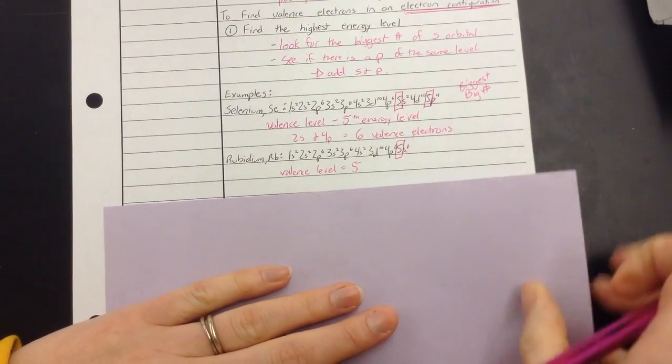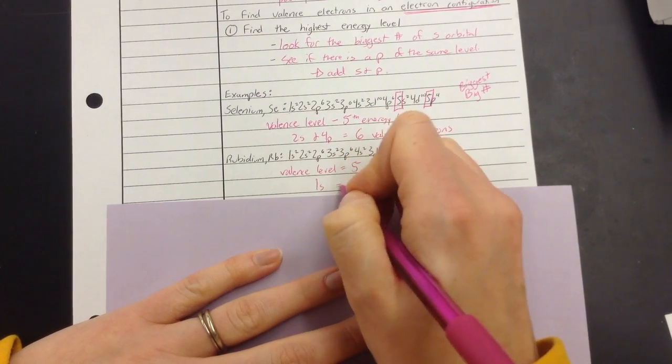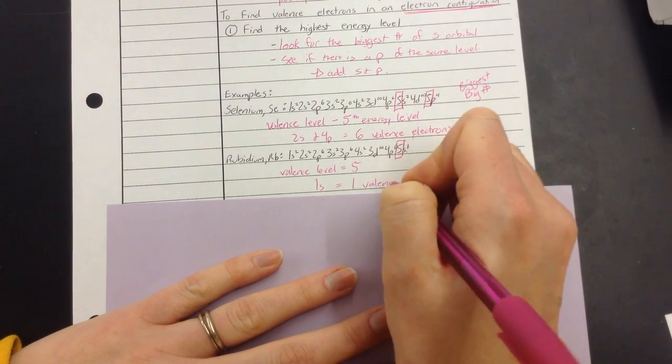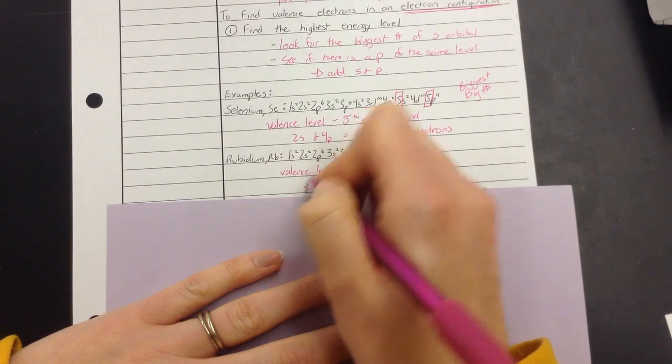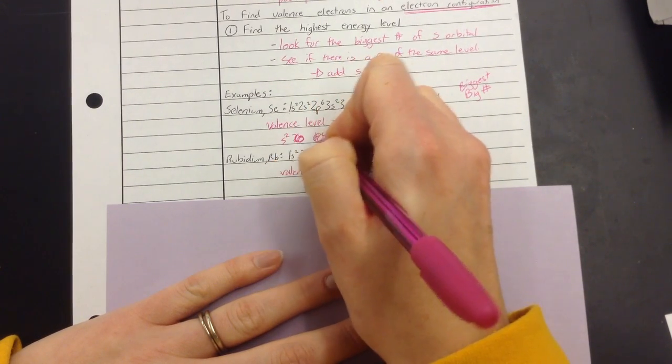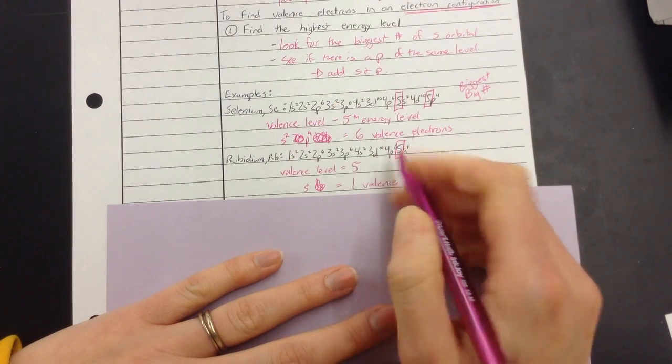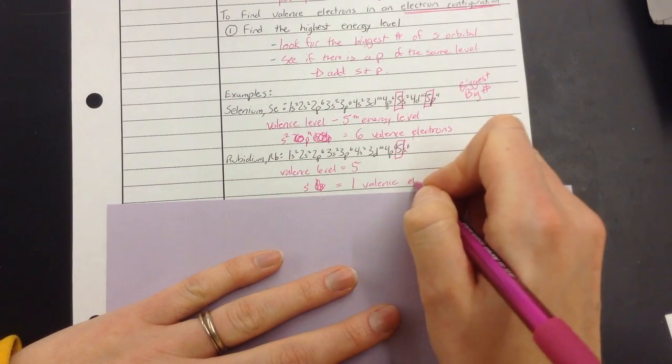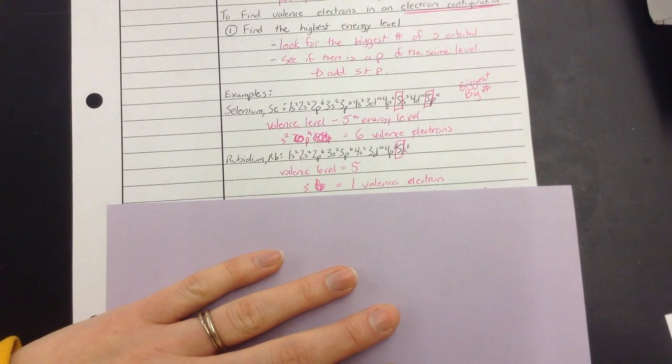And I've only got 1 electron there, so there's 1 S. That means I have 1 valence electron. Let me write it this way: S1 and S2 and P4. 2 plus 4 is 6. S1, 1 valence electron. Okay, so let's take a look at one more.